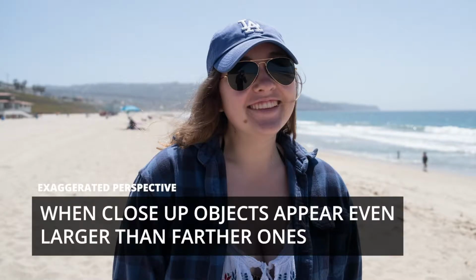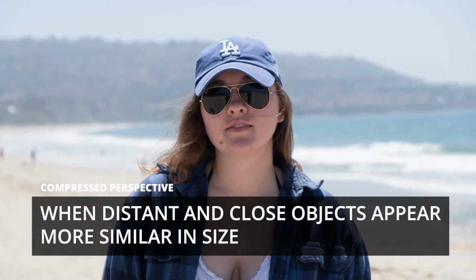Using a wide-angle lens, close-up subjects are actually bigger and seem more distant compared to the ones in the background. This effect is called exaggerated perspective. A telephoto lens has a compressed perspective where objects look closer together and the distance between them is harder to distinguish. Let's do a quick demo so you can actually understand what I'm talking about.